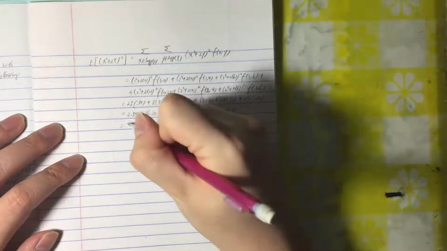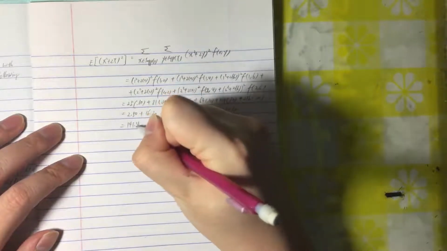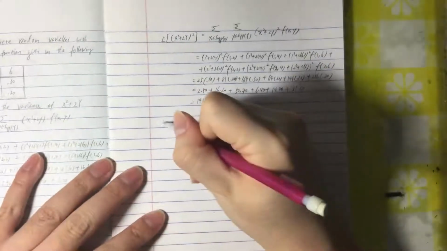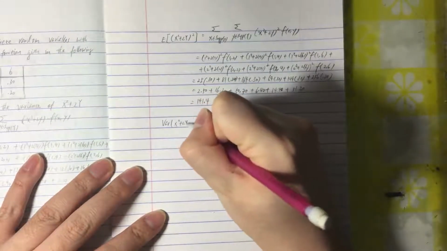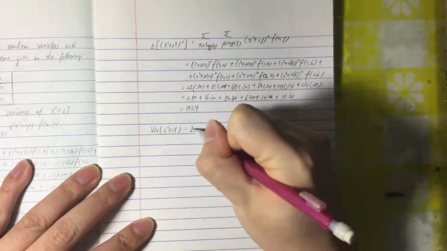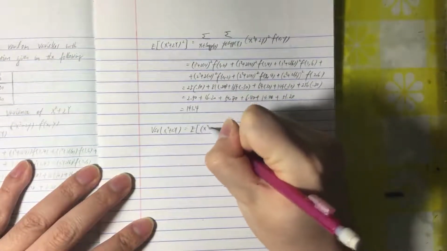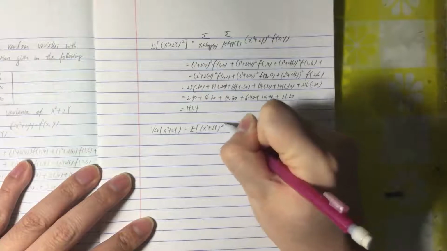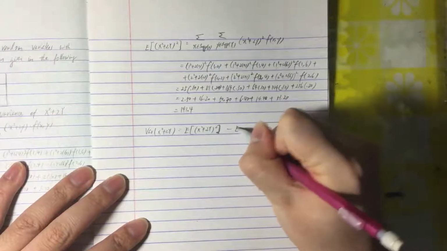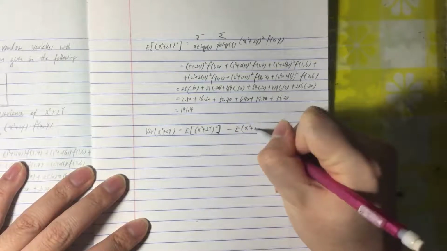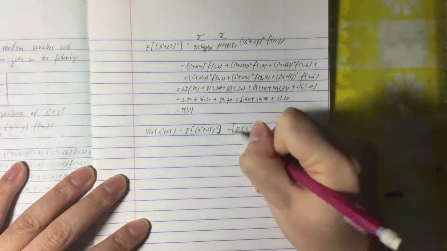Then I use my calculator. I get 141.4. Next, we can find the variance. The variance of x squared plus 2y is the expected value of (x squared plus 2y) squared minus the expected value of x squared plus 2y, squared.